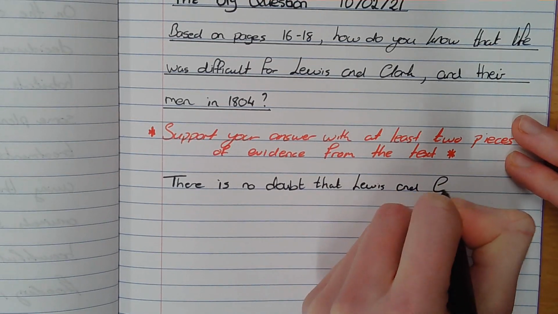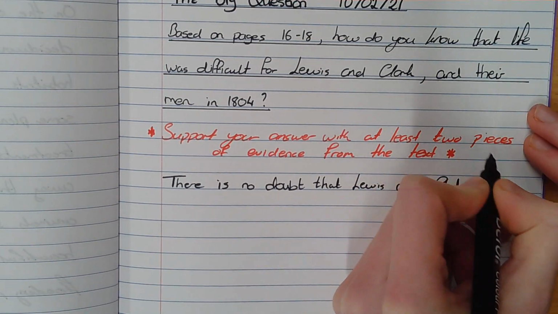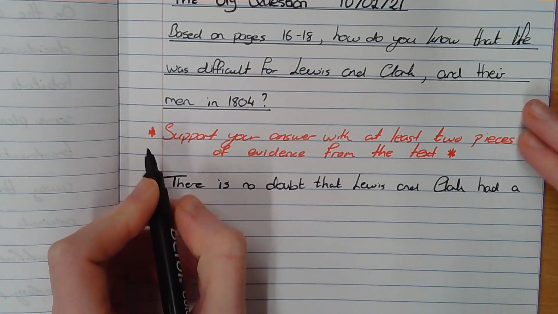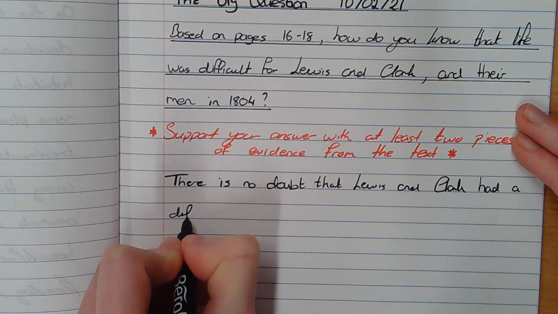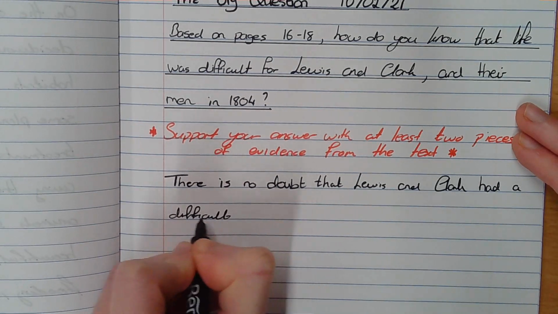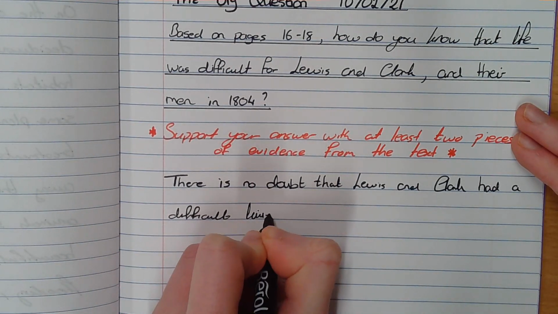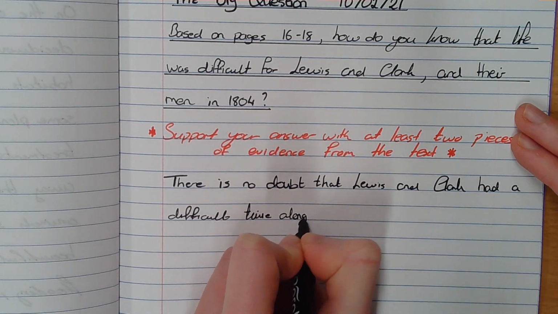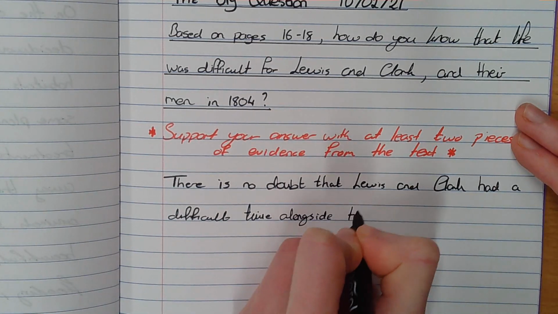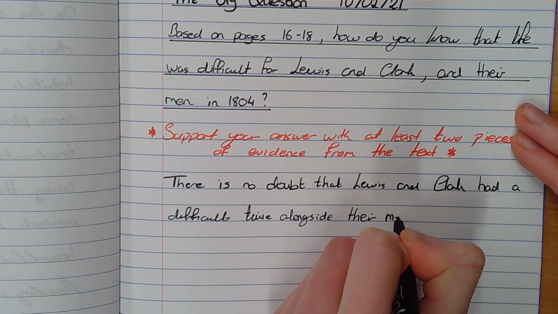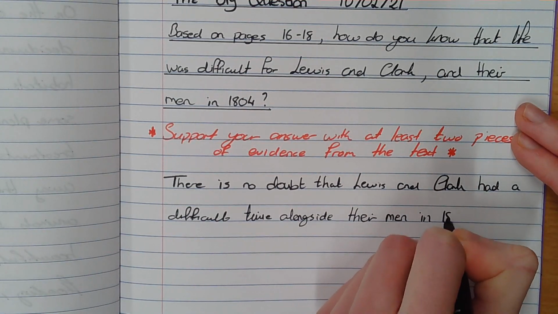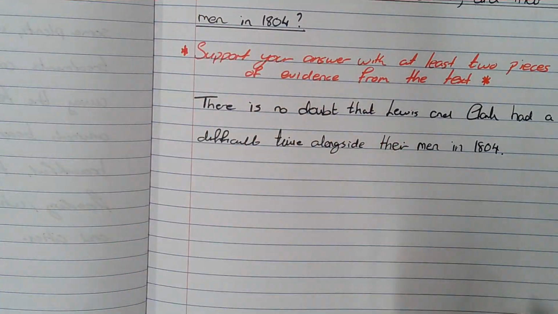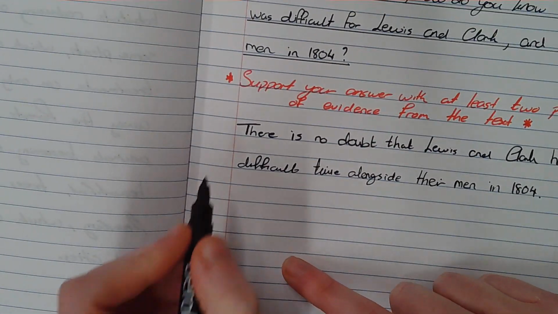That Lewis and Clark had a difficult time alongside their men in 1804. Okay, that's the way to start. That's an opening. I can now go into my first point, which I am going to choose.